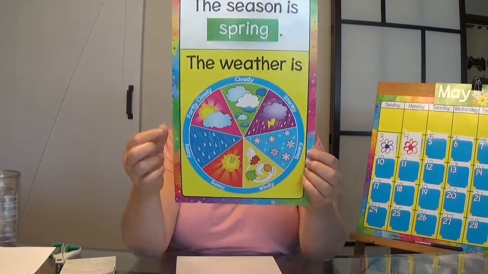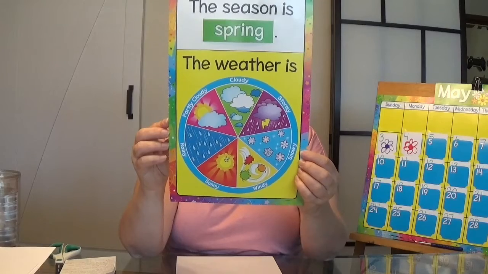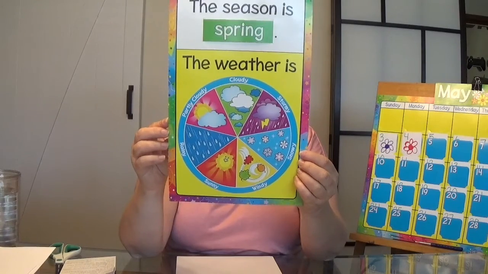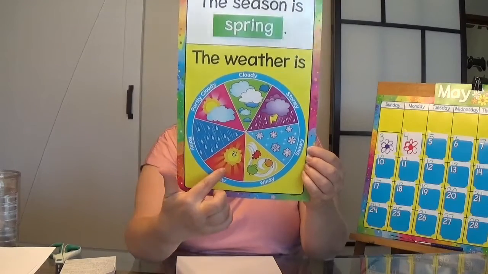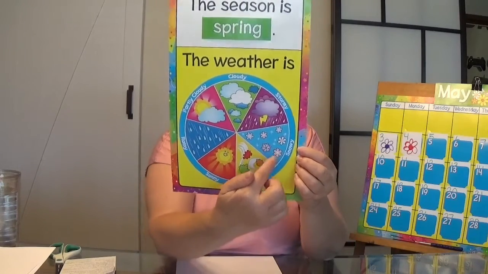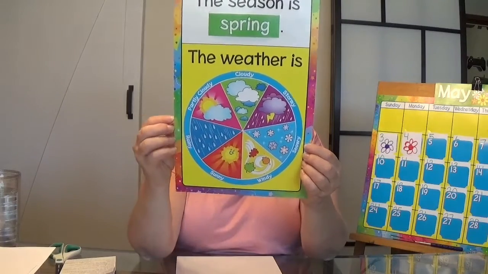And then I want you to talk about the weather. Look at the sky. What does the weather look like? Is it partly cloudy or rainy, sunny or windy, snowy or stormy, or cloudy? And then I want you to predict, what does it feel like outside? Take a step outside. Was your prediction correct?